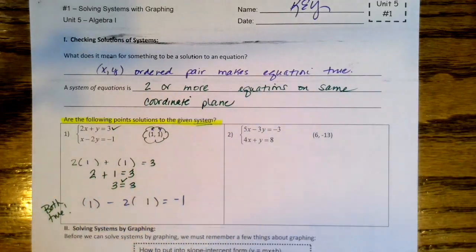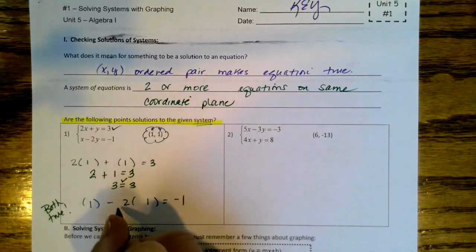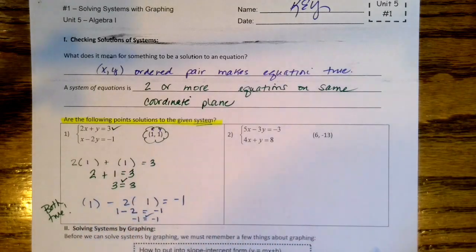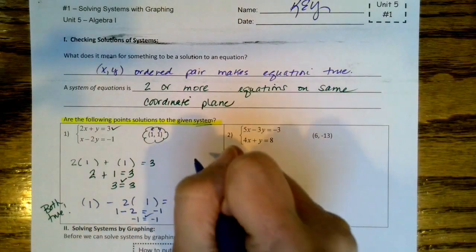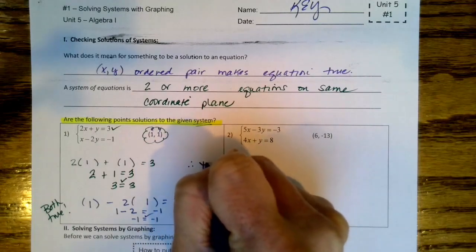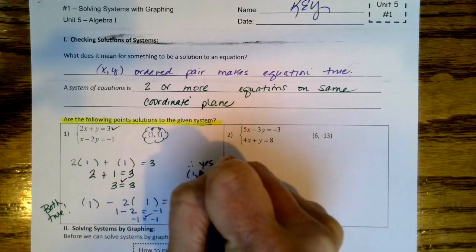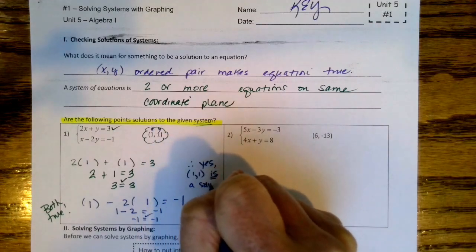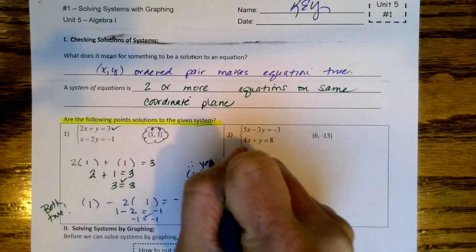So when I have 1 minus 2, does that equal negative 1? Yes. Negative 1 is equal to negative 1. Therefore, yes, (1, 1) is a solution to the system.